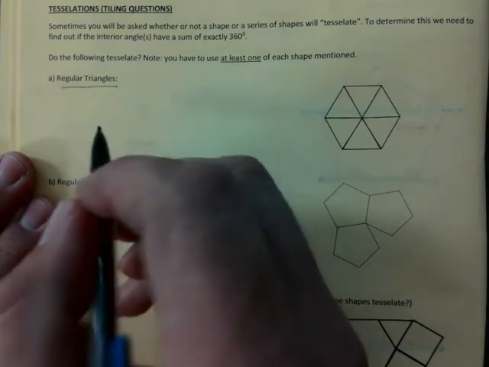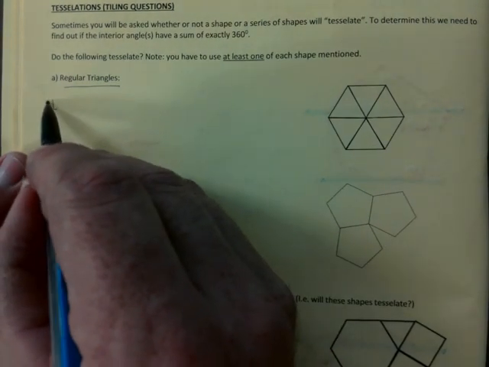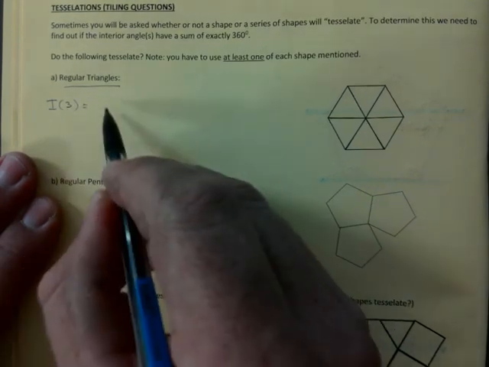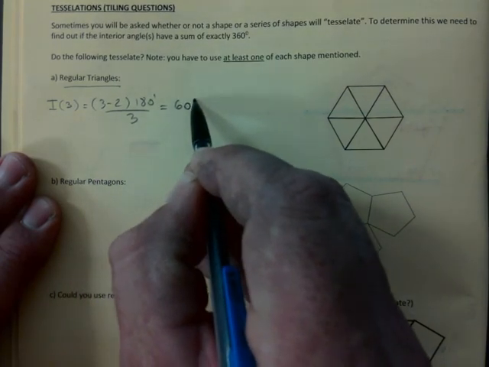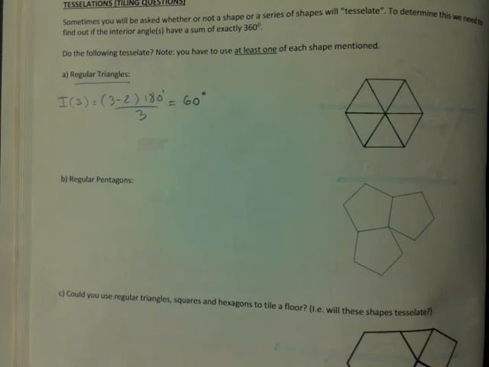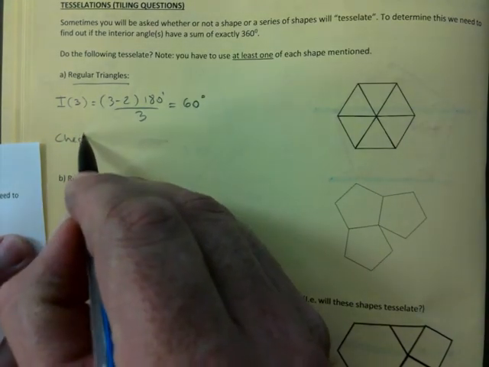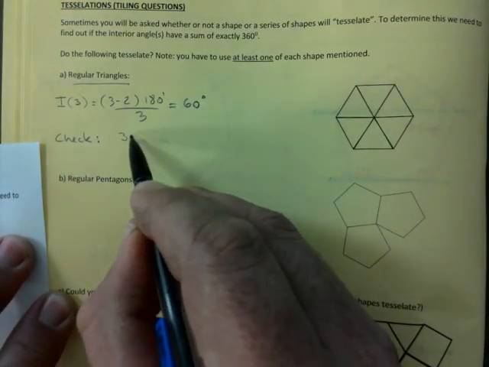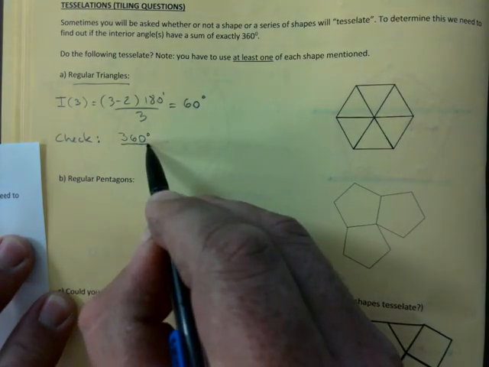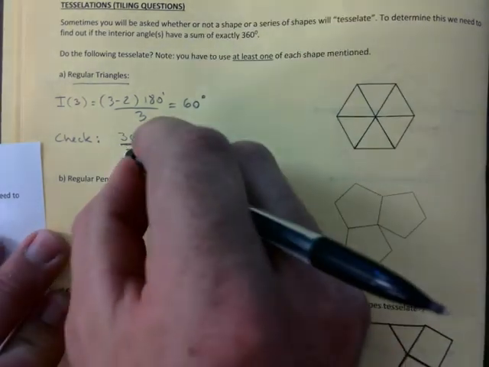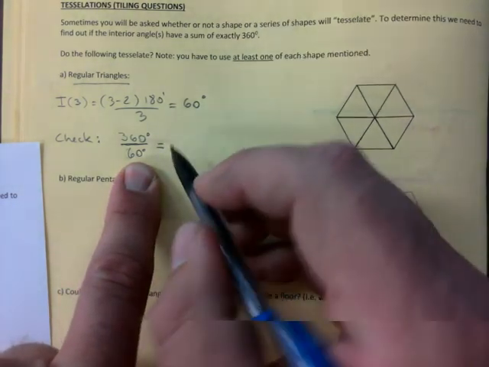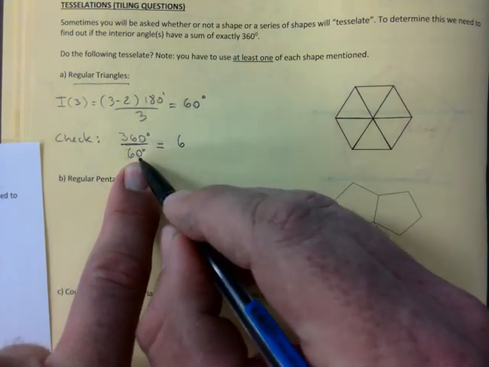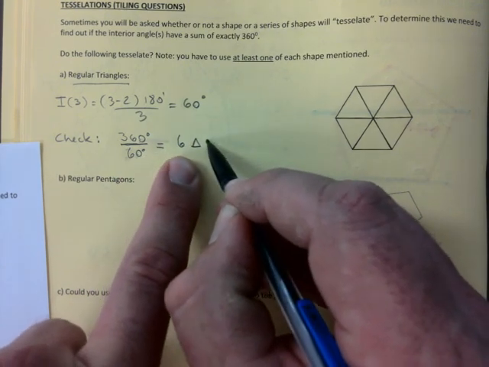So if it's regular triangles, watch how I do this. The interior angle of a 3-sided shape is 3 minus 2 times 180 divided by 3, which is 60. You get that 60-degree angle there. And watch what you do now. You go 360 degrees and you divide it by that angle you just found, which is 60. 60 goes into 360 6 times, so there are 6 triangles needed.